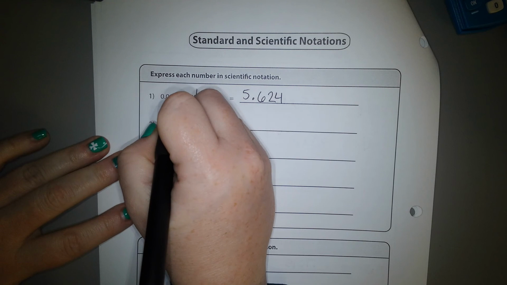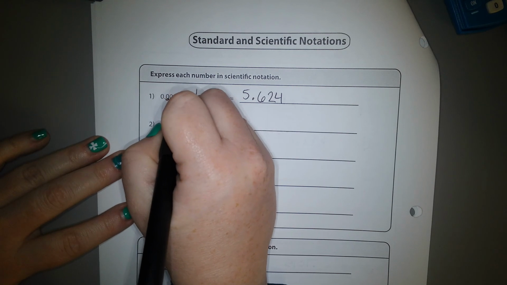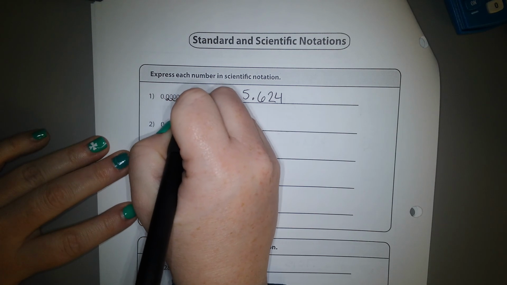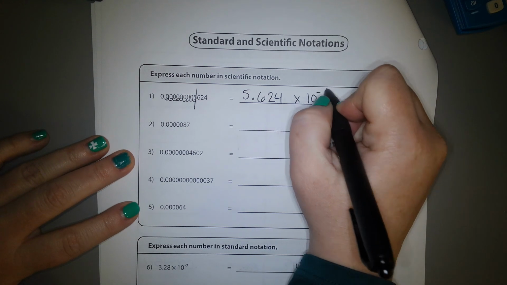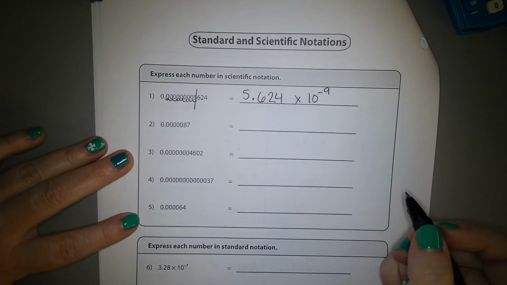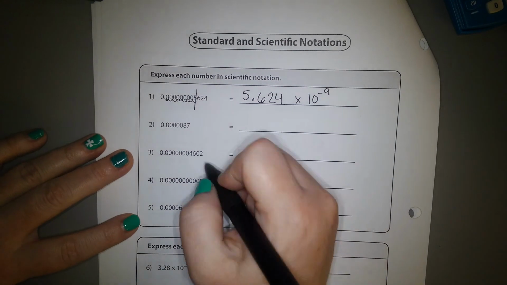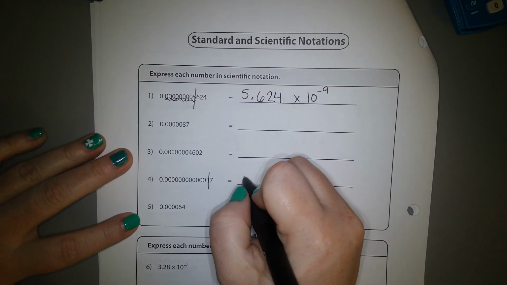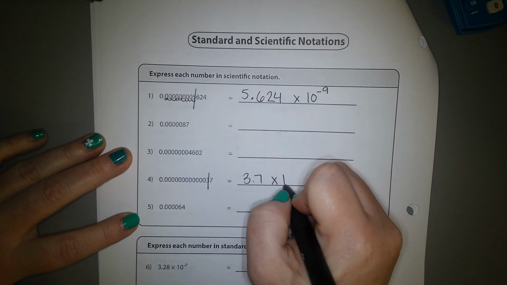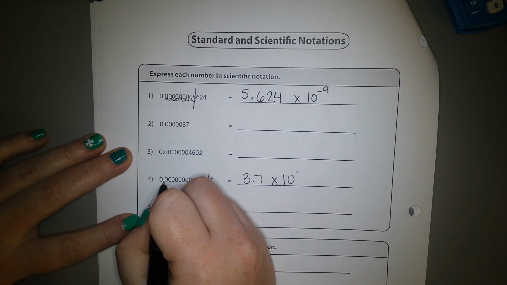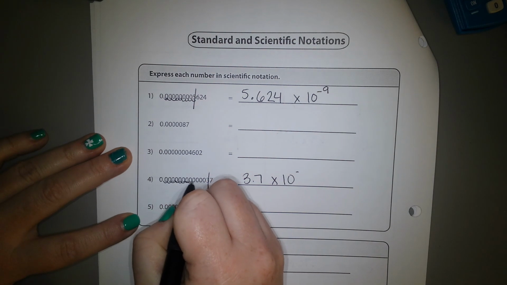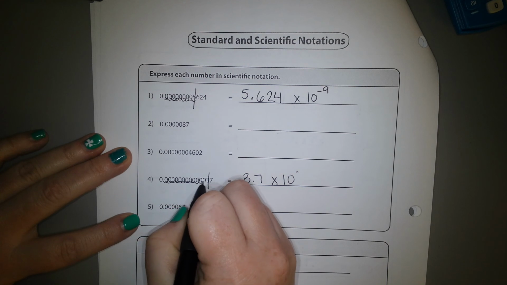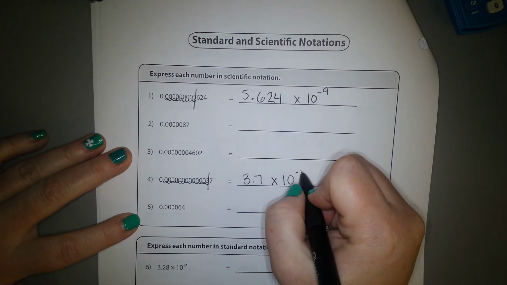And we moved it 1, 2, 3, 4, 5, 6, 7, 8, 9 times 10 to the negative 9th power. So if we do this one, we're going to have 3.7 times 10 to the negative 1, 2, 3, 4, 5, 6, 7, 8, 9, 10, 11, 12, 13.